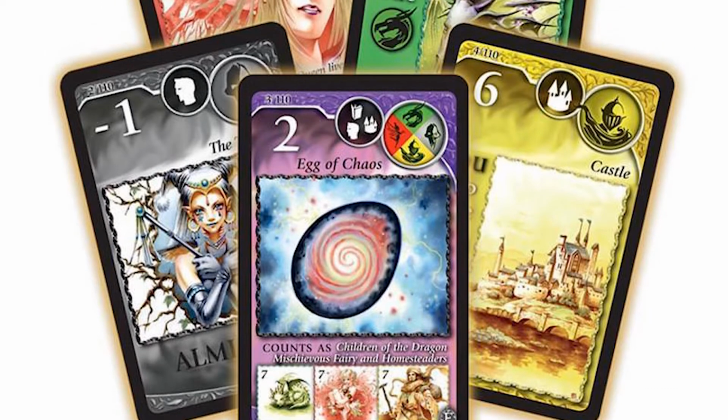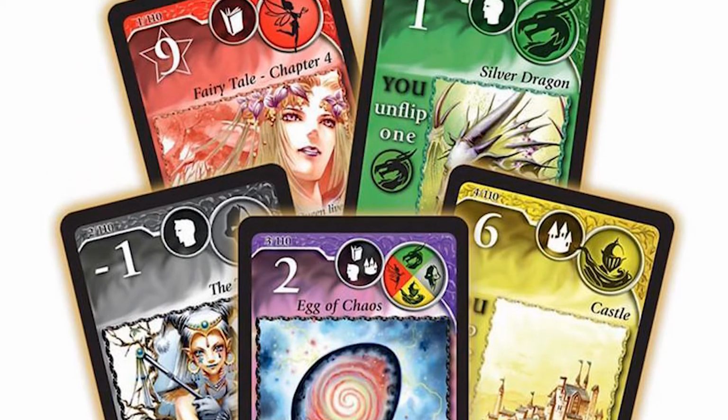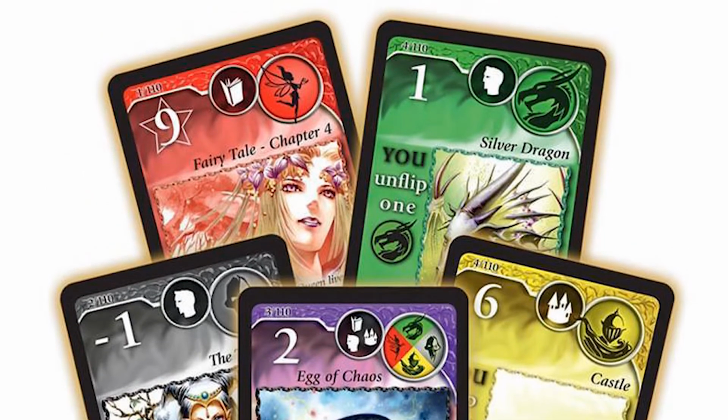Our last one is Fairy Tale. It's a small box game. This is just a card drafting game, and it's a set collection. So what you're going to be doing is you're just trying to collect. Maybe you need to collect a bunch of fairies because you have a fairy garden, or maybe you have a castle, so you have to collect a certain amount of knights.